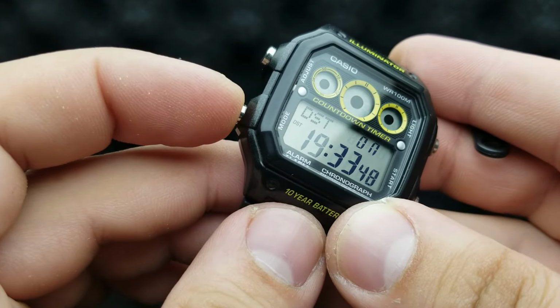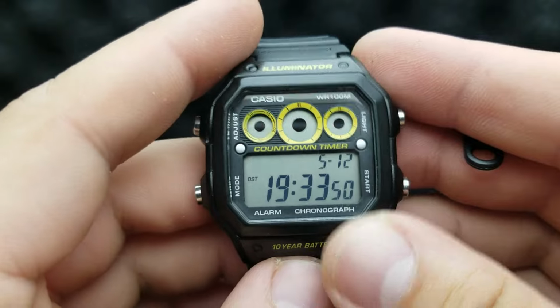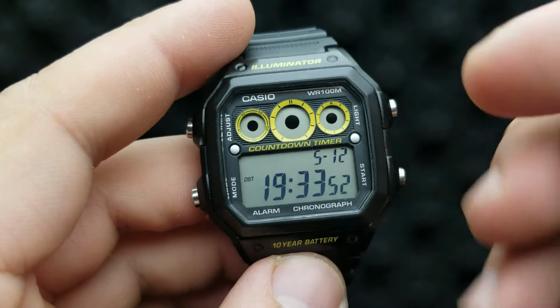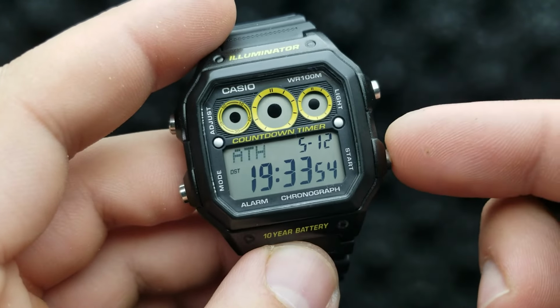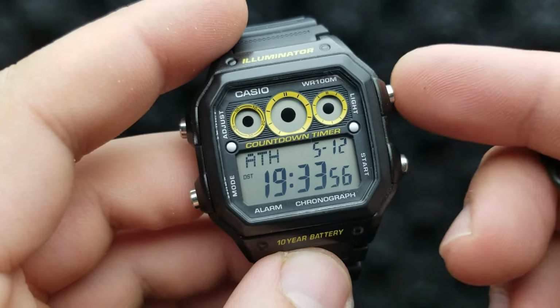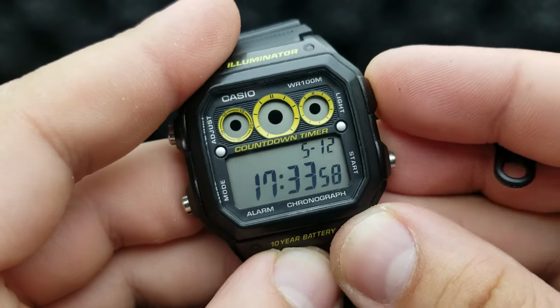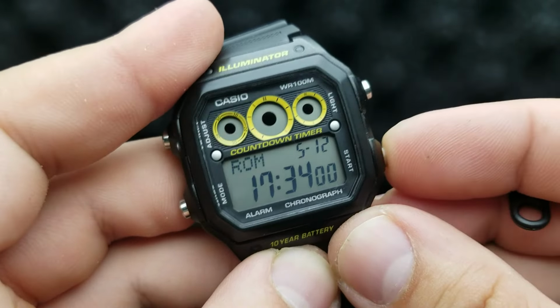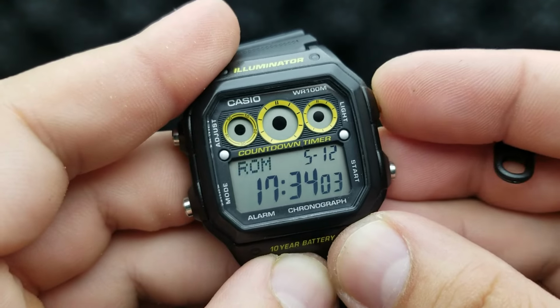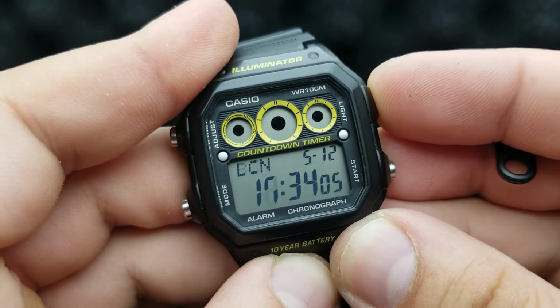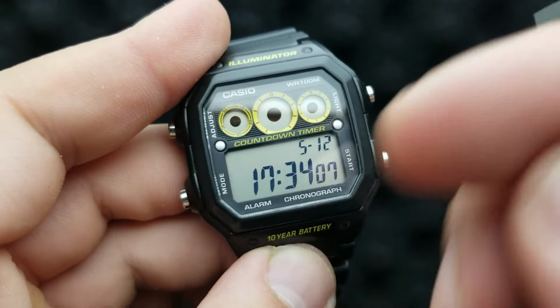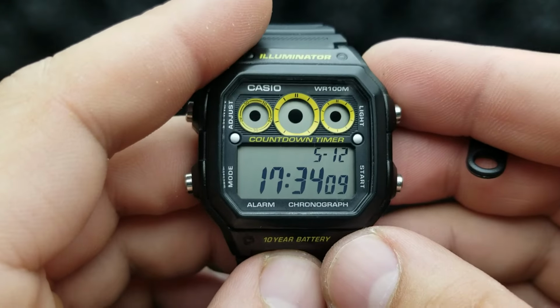Press the mode button over here, and now we are in the city code setting. We can shuffle the value of our city code by pressing one of these two buttons. So upper or lower one. In my time zone is Paris time zone, so I'm gonna get it to Paris time zone.